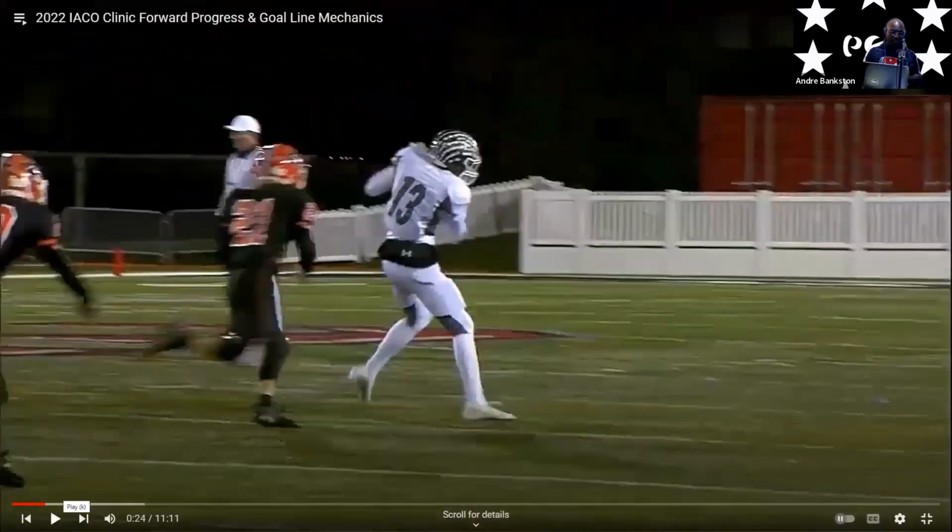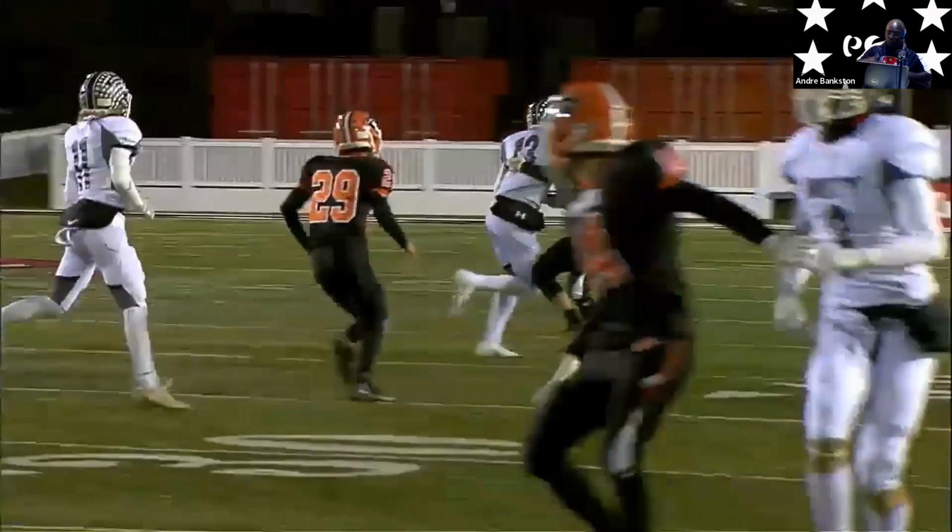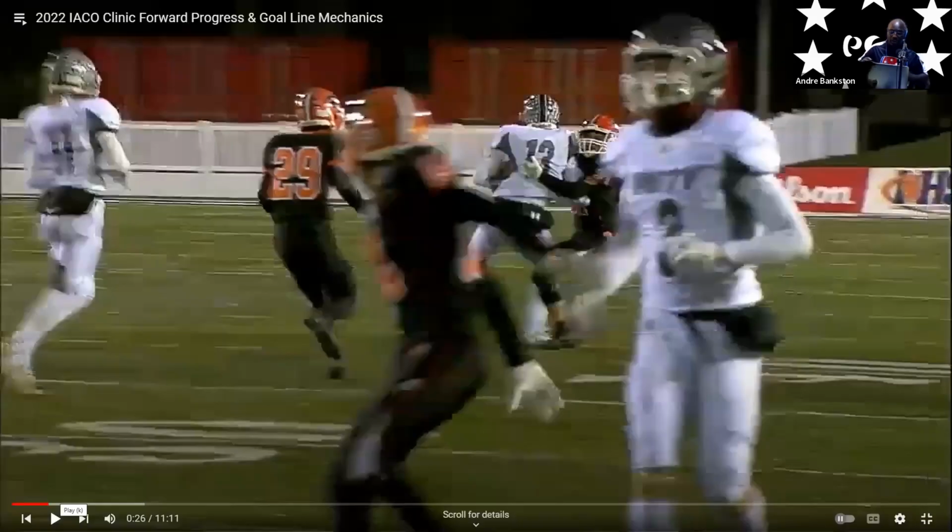So the pass is completed, and now we see defender 21 coming to make contact with 13. So now we see 21 driving him backwards. Remember, once forward progress is stopped, the ball is dead. So you've got to be very careful of this because there's no fumbles on a dead ball. So if forward progress is stopped and the defender is pulling the offensive player backwards, understand that this is a dead ball.